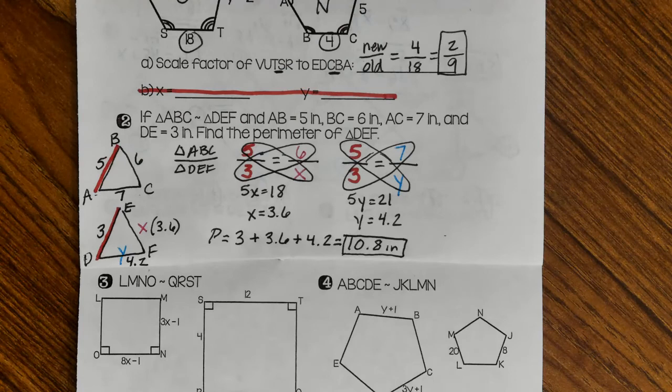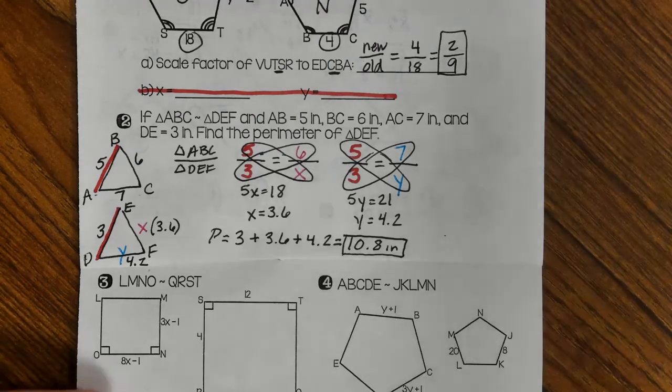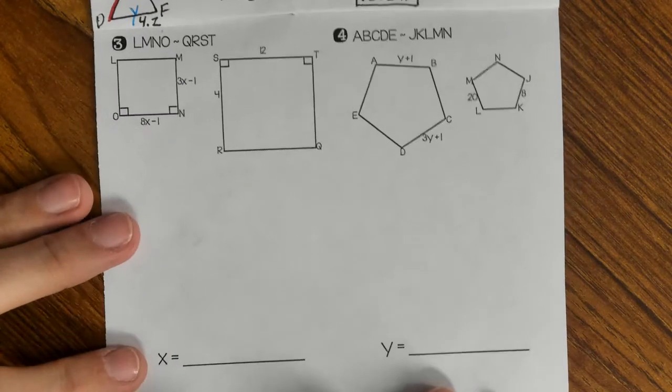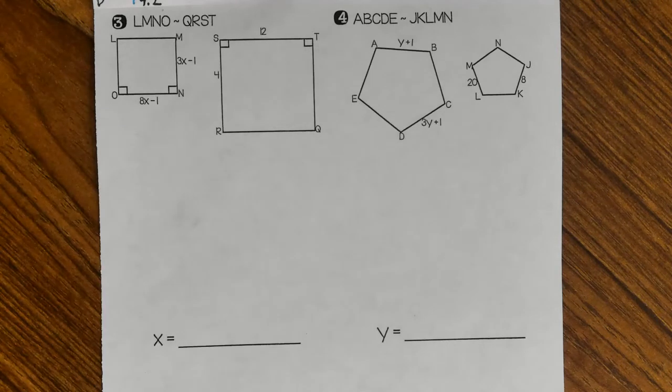All right. The next section, you're going to see a lot of color coordinating here. The first thing that I'm going to show you is what I'm going to do about setting up.